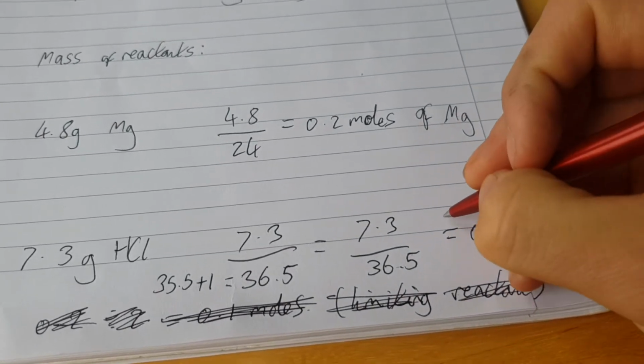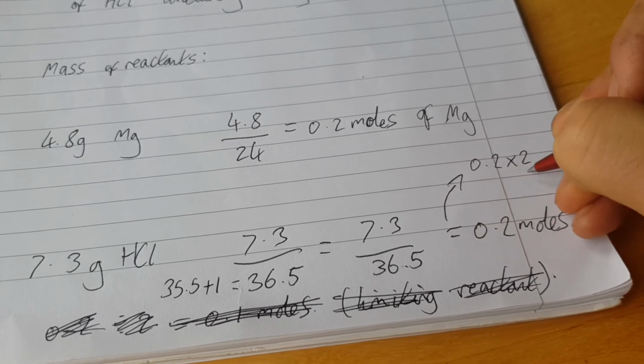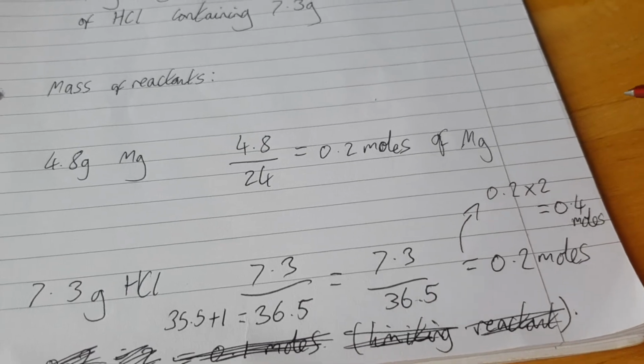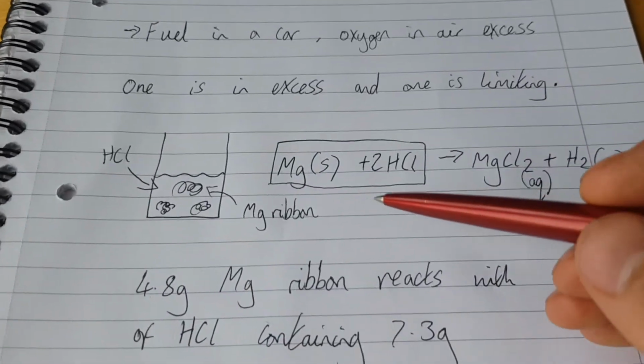That gives you 0.2 moles, but then what you need to do is times 0.2 by 2, which equals 0.4 moles for HCl, because you've got 2 HCl in the equation.